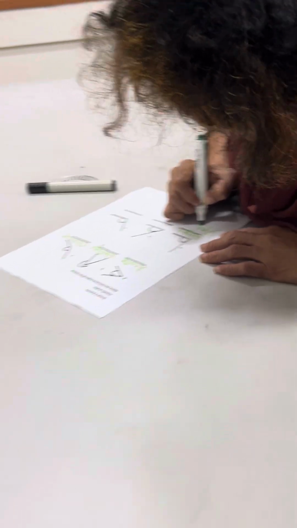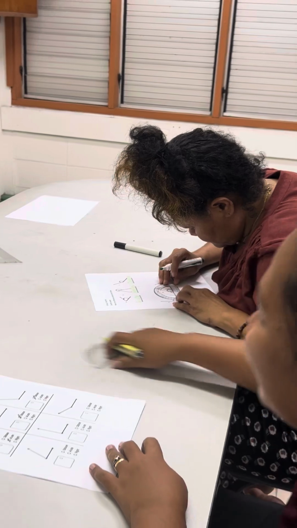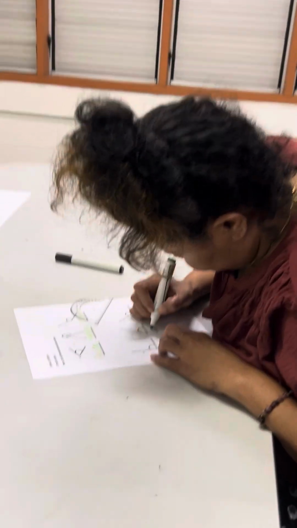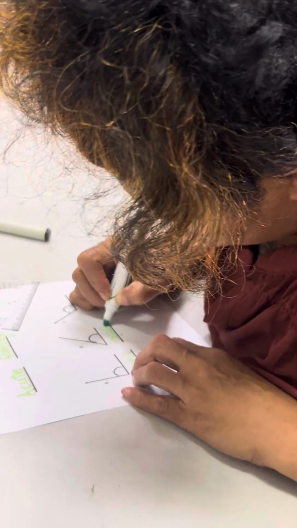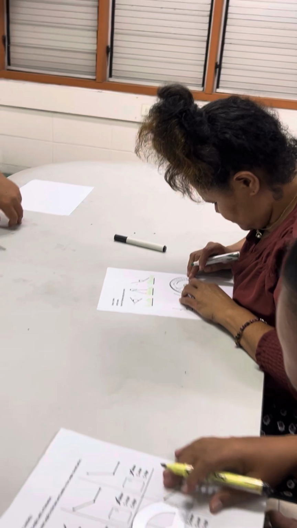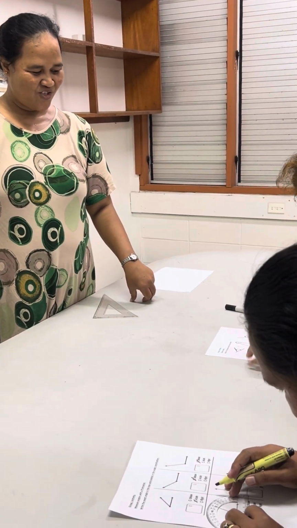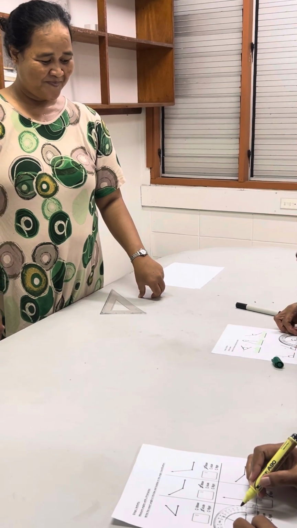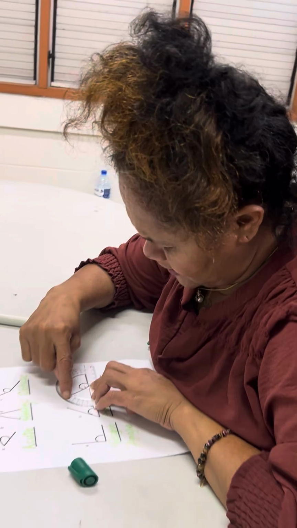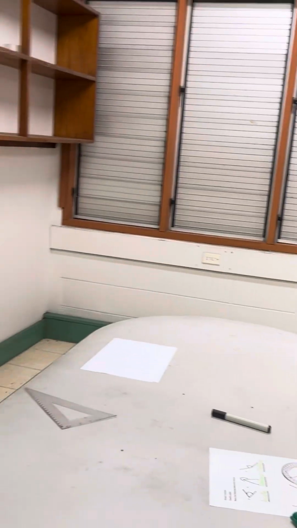If you're not so sure about the angle, you can use the protractor. You know how to use the protractor? Yes, very good. You put the protractor at the center, then measure it. This is 90 degrees, and if it's more than 90 degrees, what do you call it?